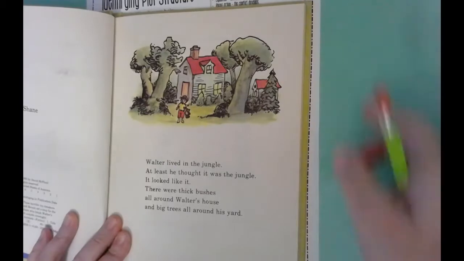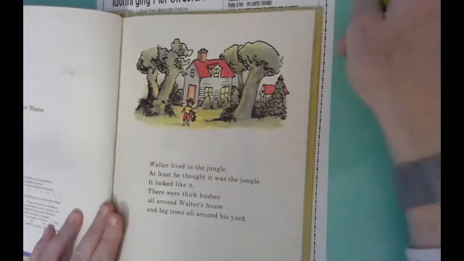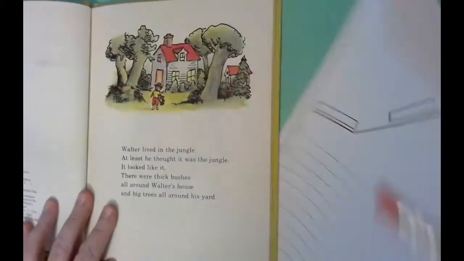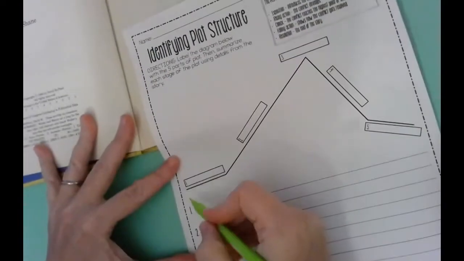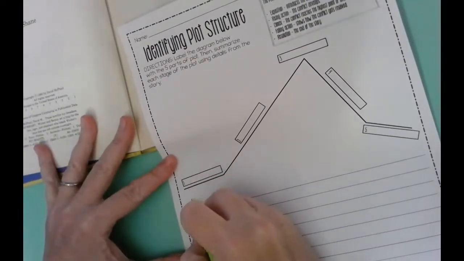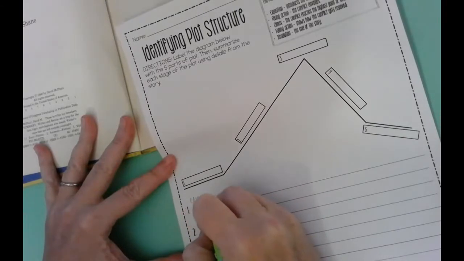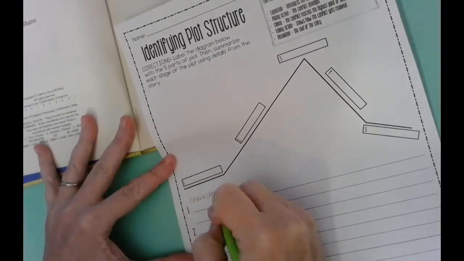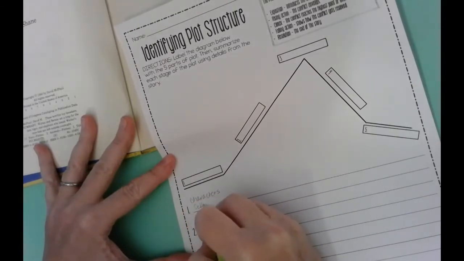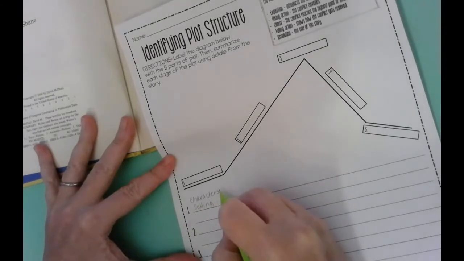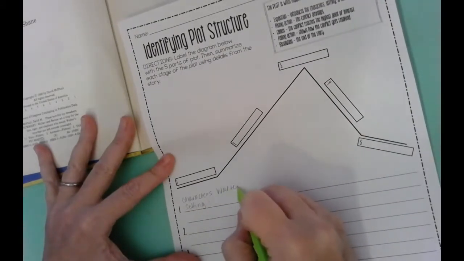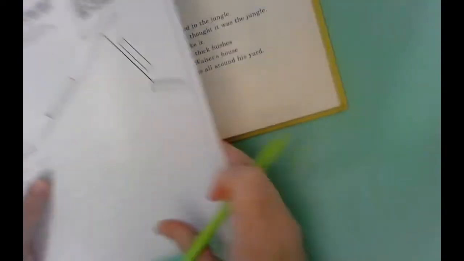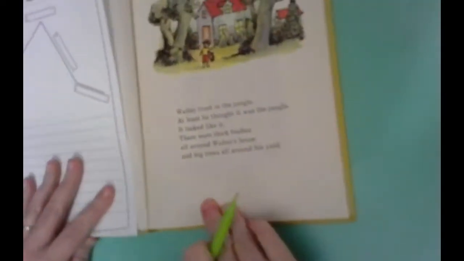So I might even want to make a note before I get too much further and start to get confused about what is what, that I know for a fact that I've got my character and my setting. Okay, and I can make notes as I go here. So I know that my character's name is Walter. Alright, so let's read on and get a little bit more information here.